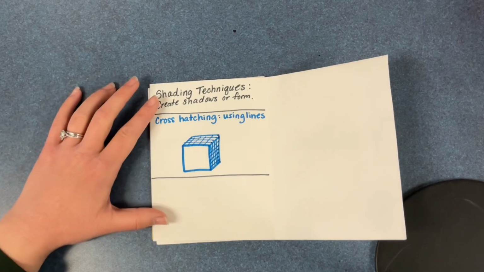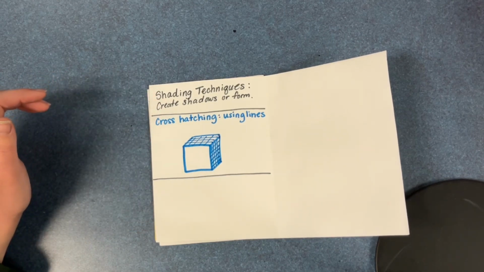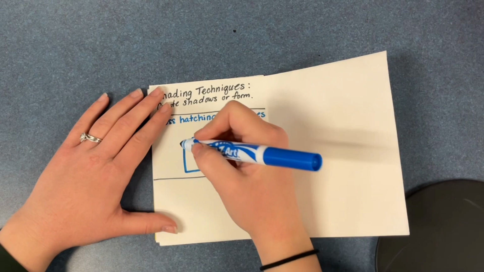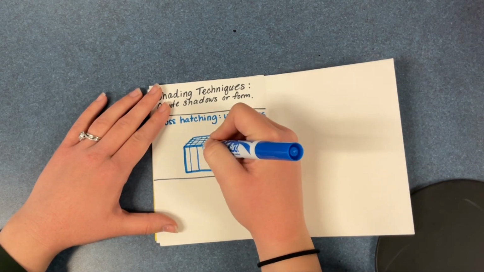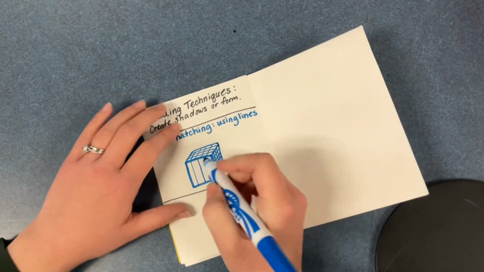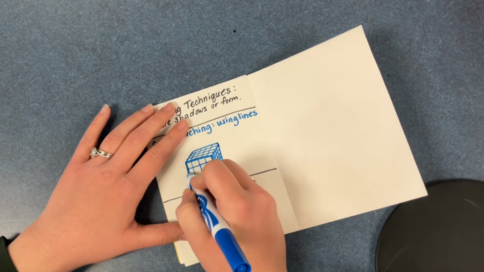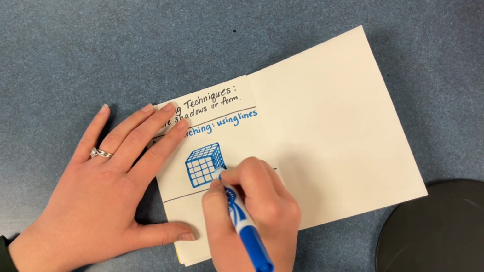Lastly, on the face or the front of the cube, we're going to do the same thing, but you probably already guessed it. This time, we're going to spread our lines out even further. This is going to make it look the lightest on the face of the cube.